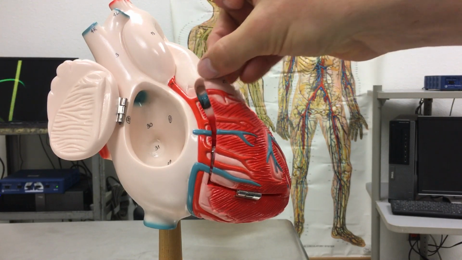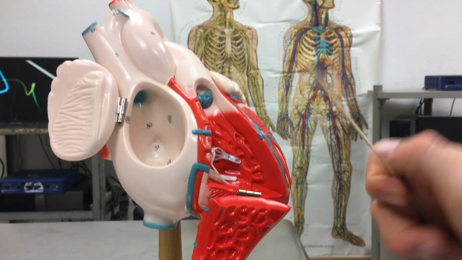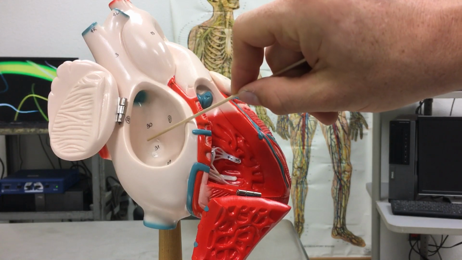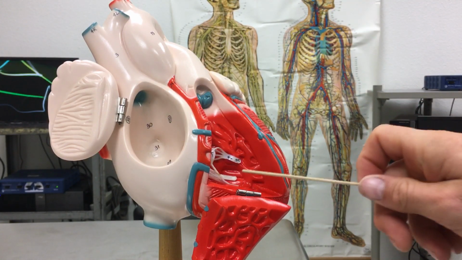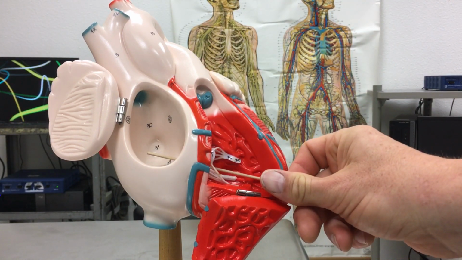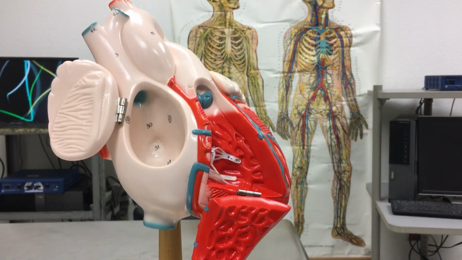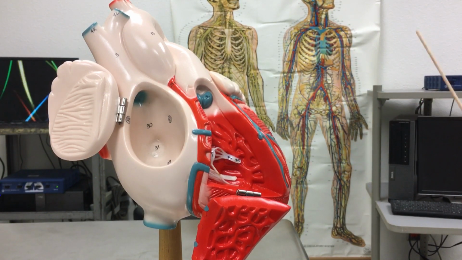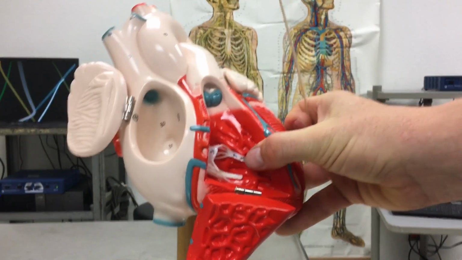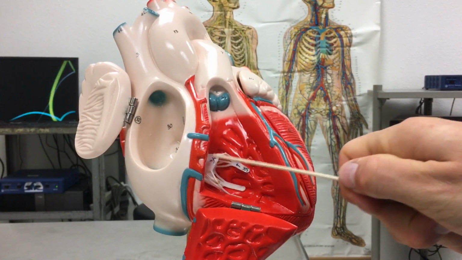Now, the way that blood gets from the right atrium to the right ventricle is through the right atrioventricular valve, or we're going to call that the tricuspid valve. Tricuspid because it has three valve leaflets. Right, you can see one here.